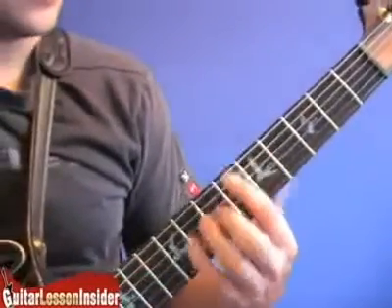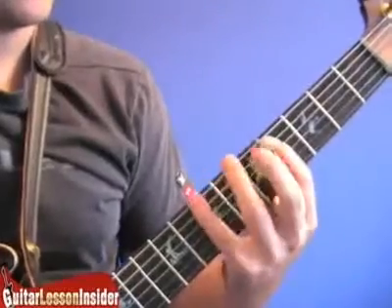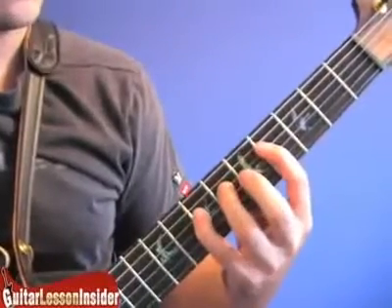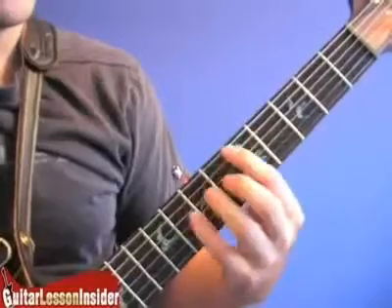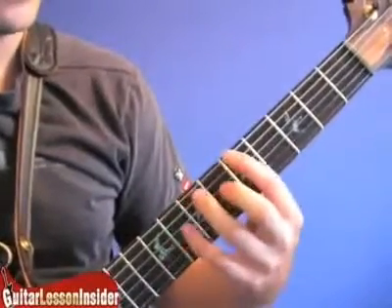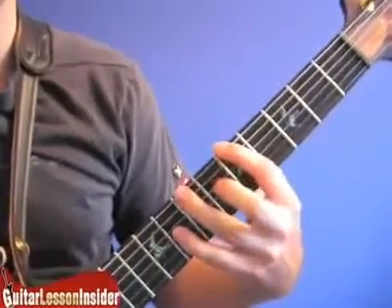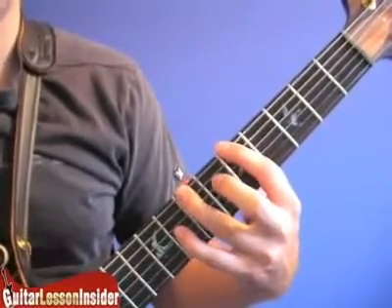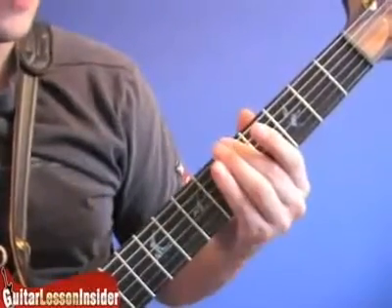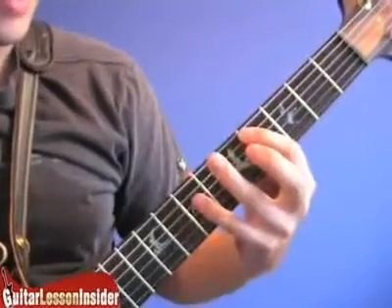So if you take each note and you number it, 1, 2, 3, 4, 5, 6, 7, 8, you'll have the intervals. So a second interval would be the first note and the second note. Likewise, a third would be the first and the third.